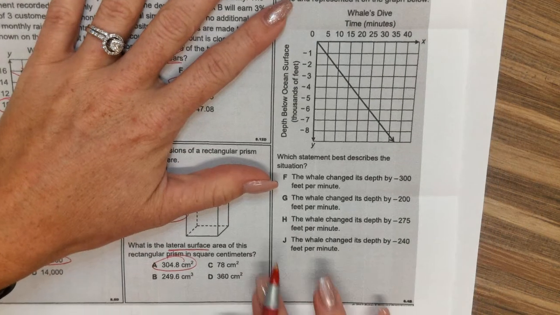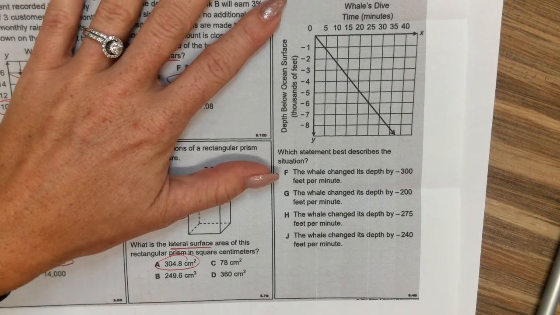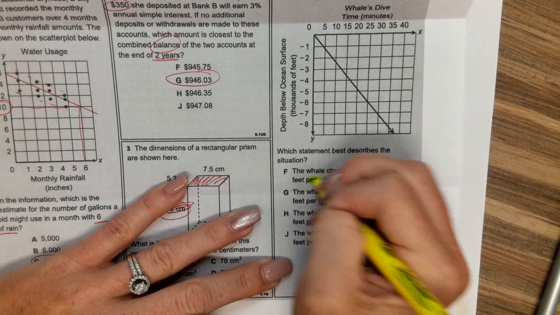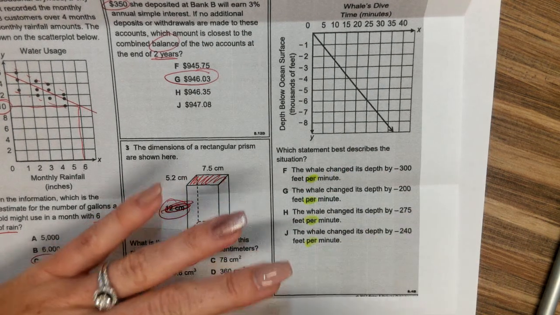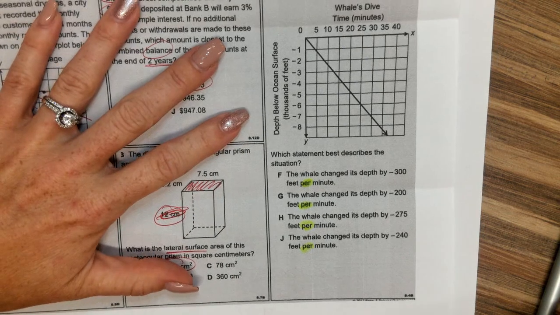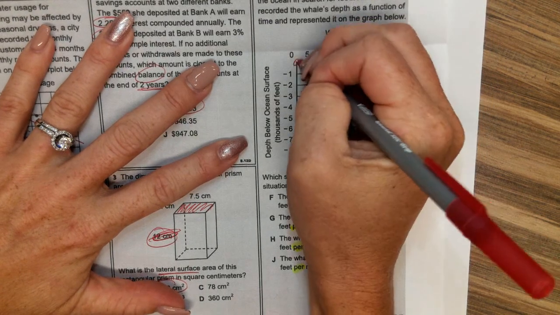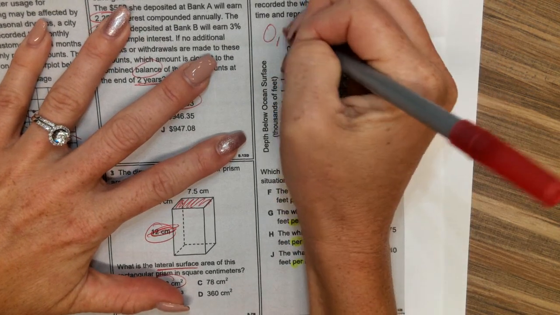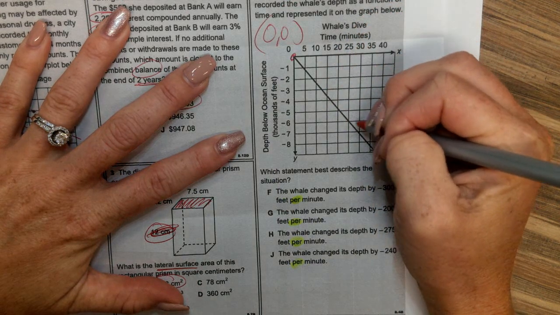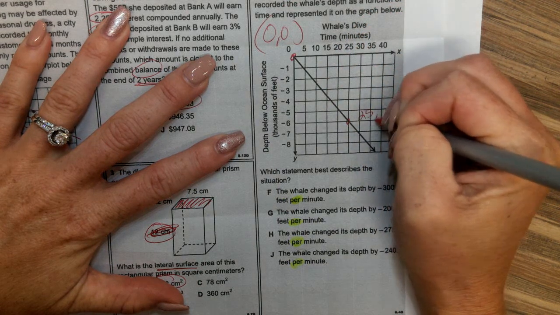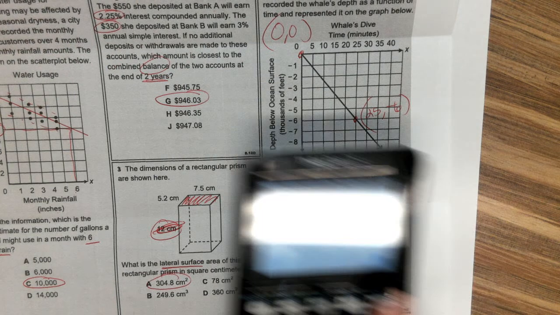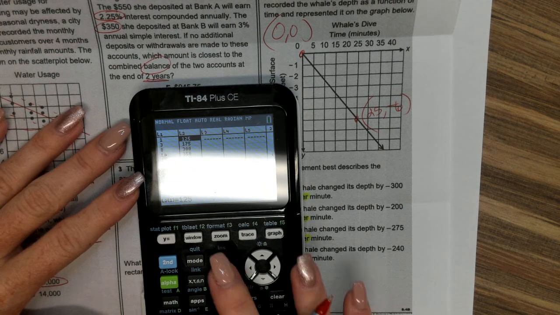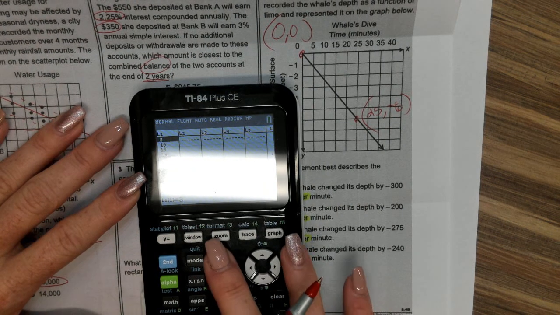Last one. What was the clue word in every single answer choice? Per. Per means slope. So you use stat. Here's a point at 0, 0. And here's a point at 25, negative 6. Go to stat, edit, delete everything that's there.